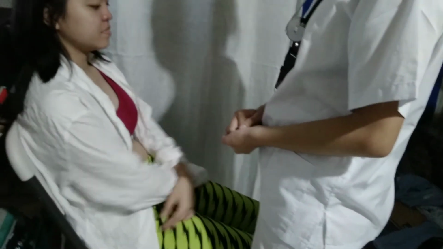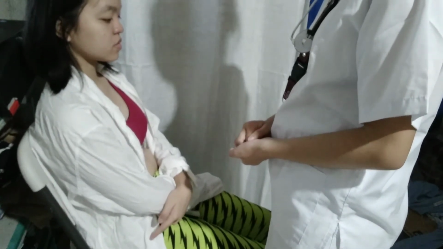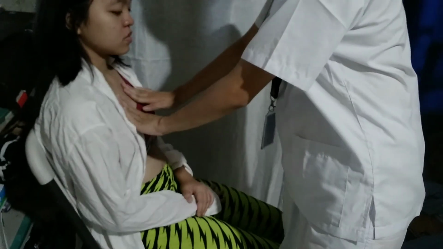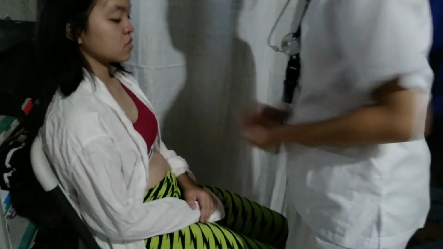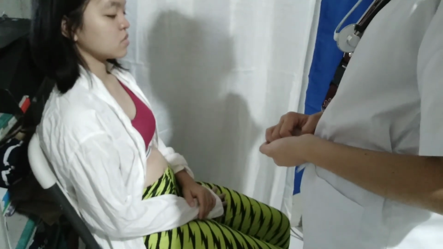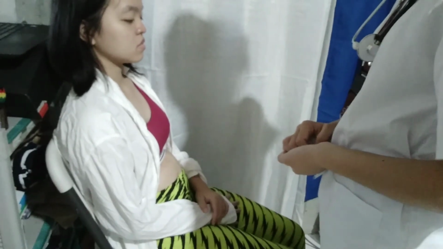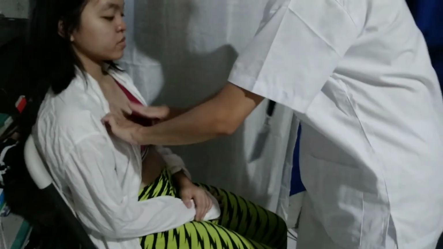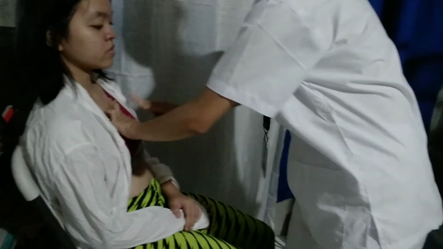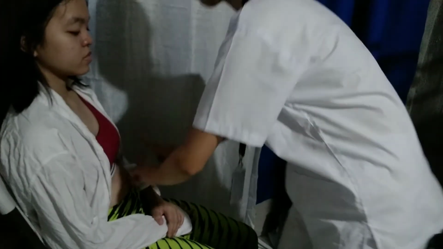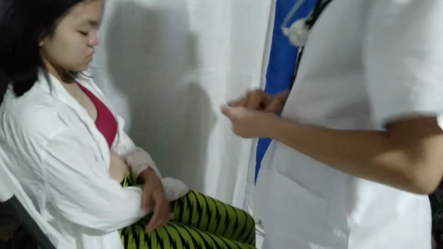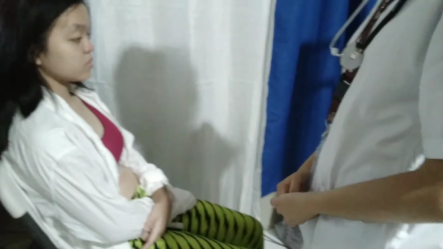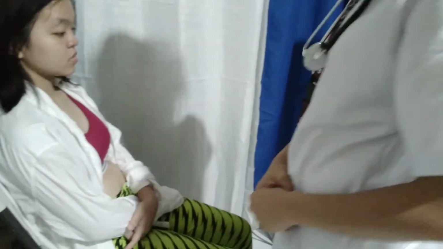So now we are going to palpate the anterior chest for respiratory excursion. Okay, ma'am. Inhale. Exhale. So breathing is normal. So now I am going to percuss the anterior chest systematically. So it is normal. Now I am going to auscultate the lungs of the anterior thorax using the stethoscope.